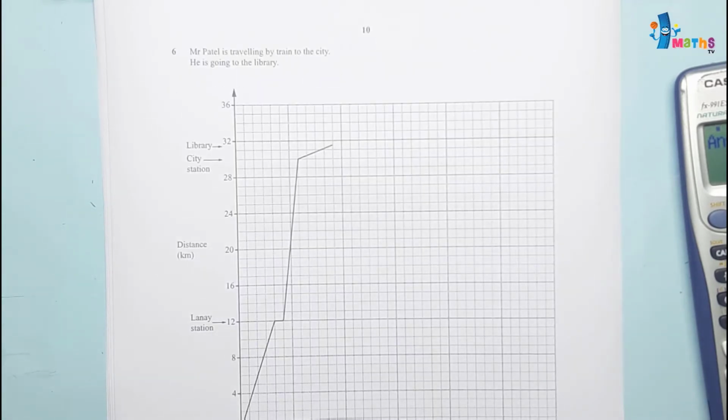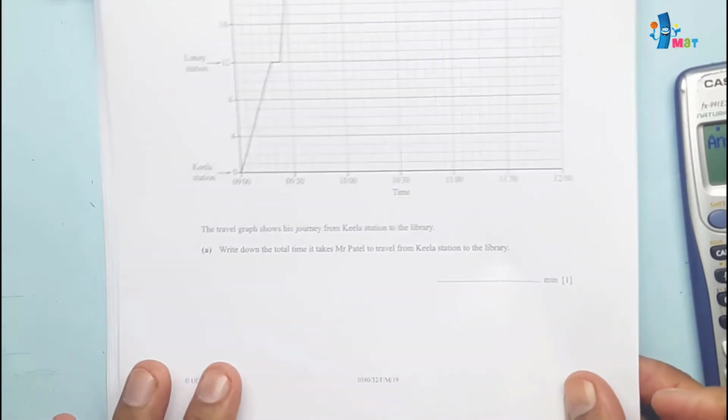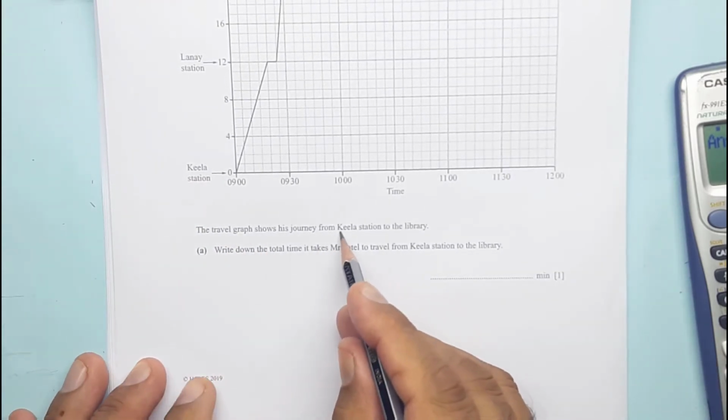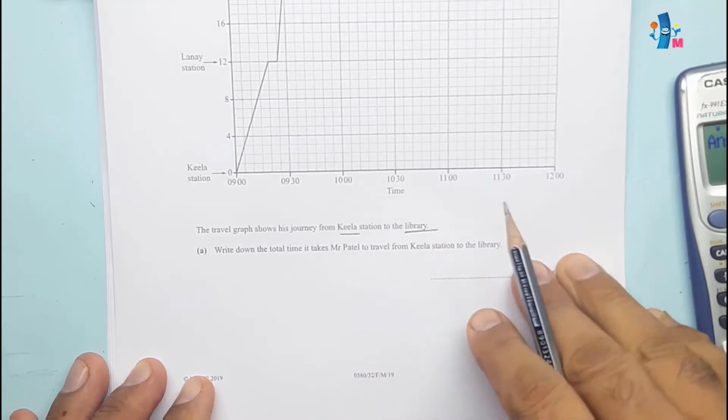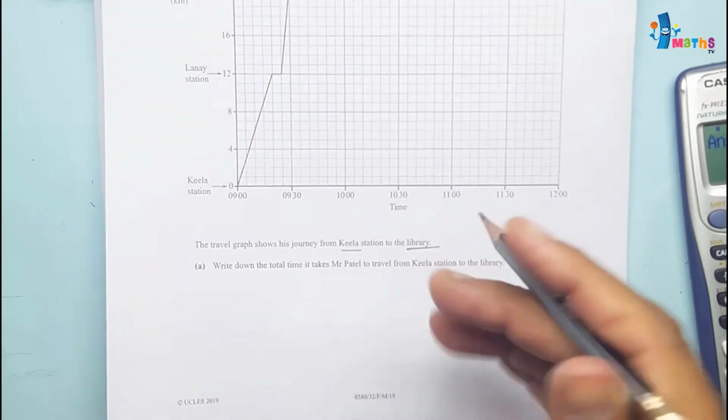Now question number 6, page 10. Mr. Patel is traveling by train to the city. He is going to the library. And this is the travel graph they have given. The travel graph shows his journey from Keela station to library.